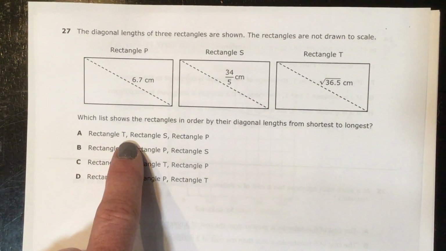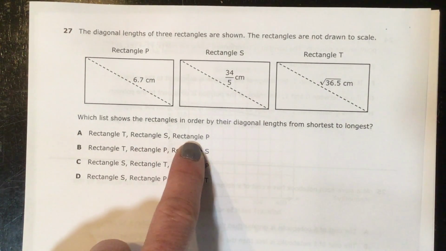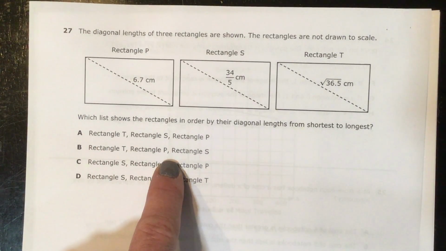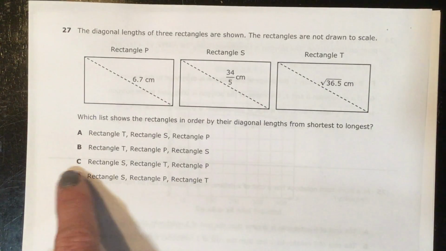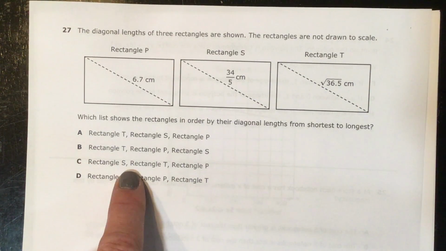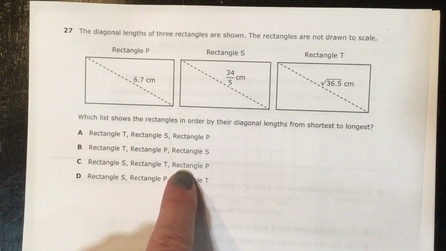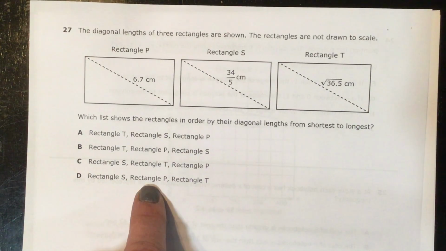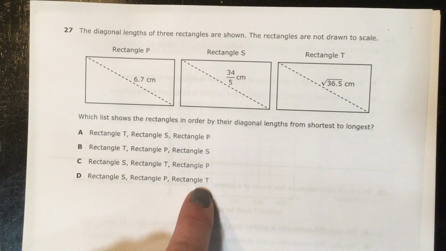A. Rectangle T, rectangle S, rectangle P. B. Rectangle T, rectangle P, rectangle S. C. Rectangle S, rectangle T, rectangle P. D. Rectangle S, rectangle P, rectangle T.